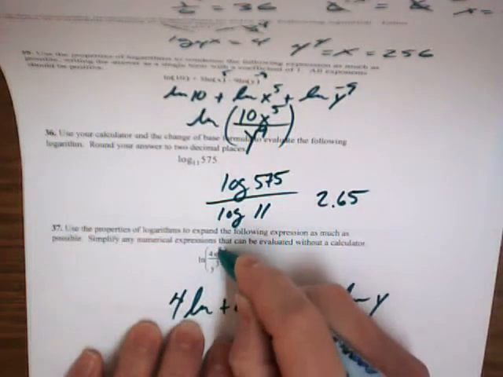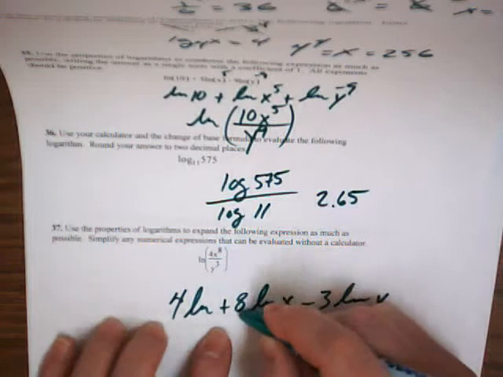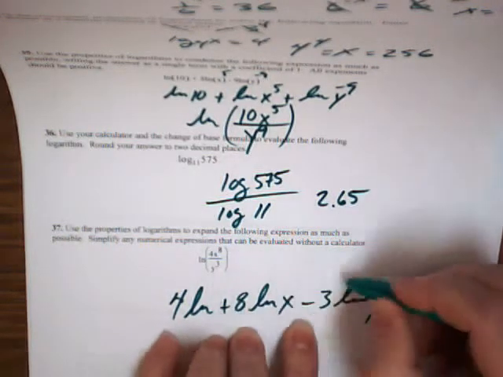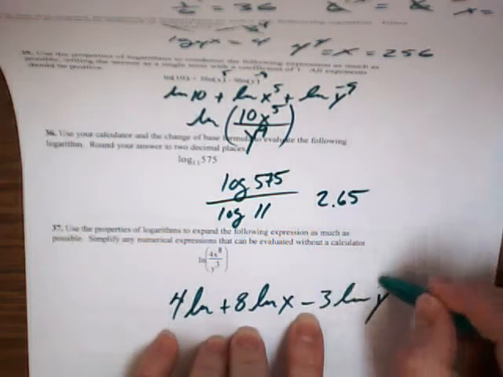I'm going to split apart the 4 and the x to the 8th with a plus. The power comes to the front. Since this is on the bottom, we subtract. And you pull the 3 out to the front.